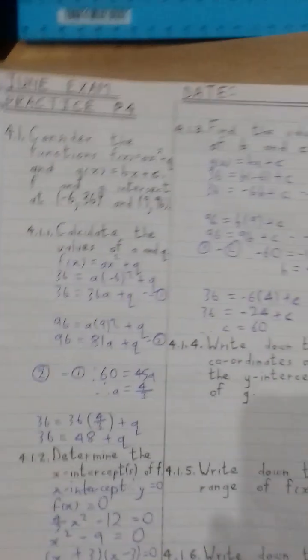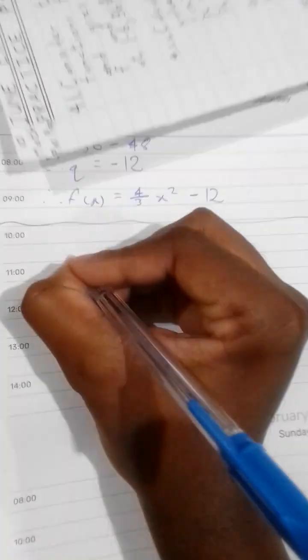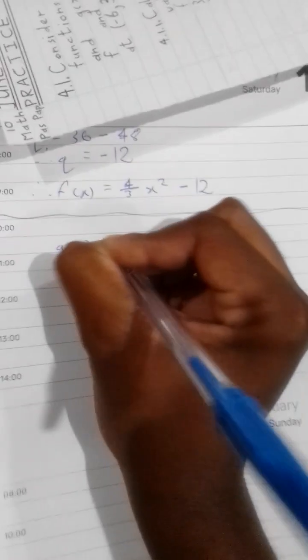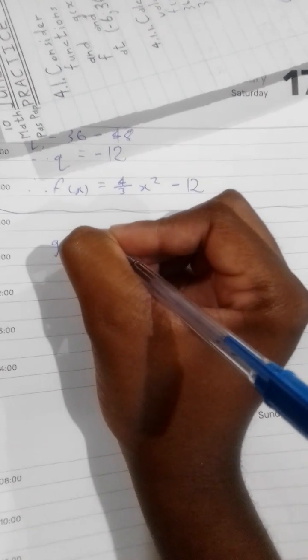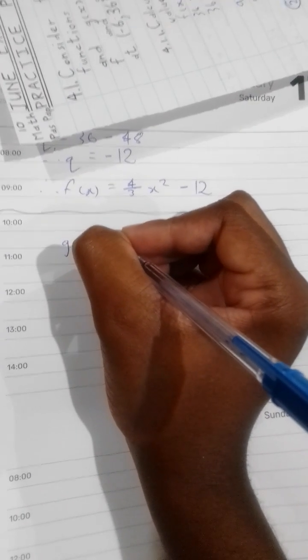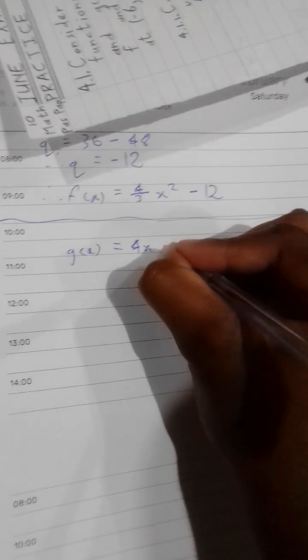So, forgive me for running out of space. We found g of x. Now, just going to create a distinction. g of x is 4x plus 60.